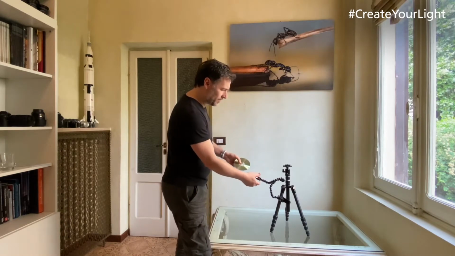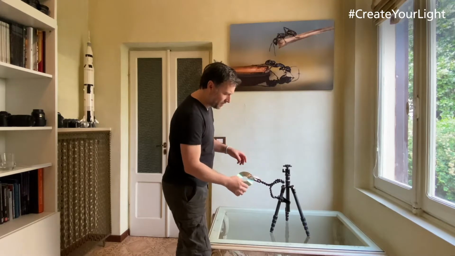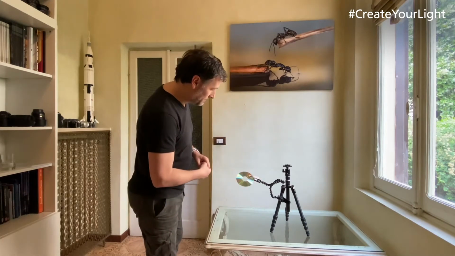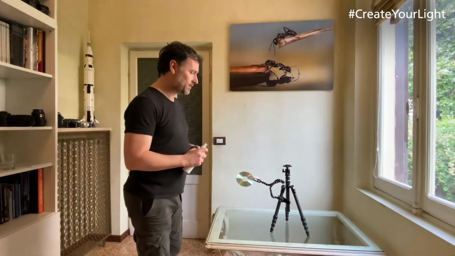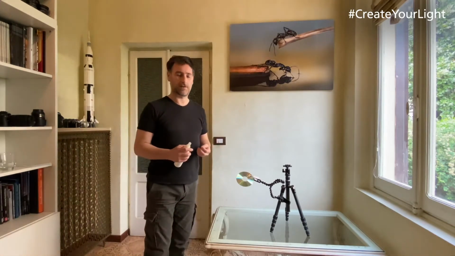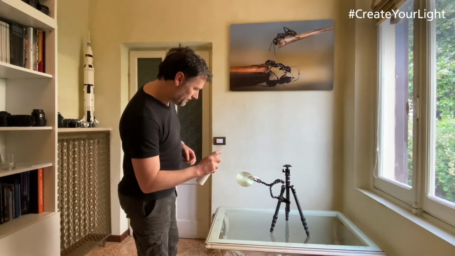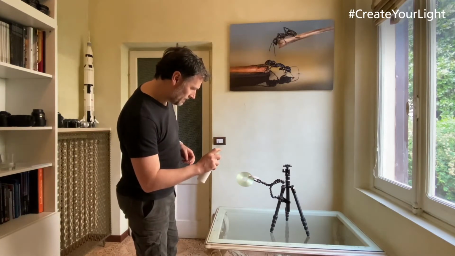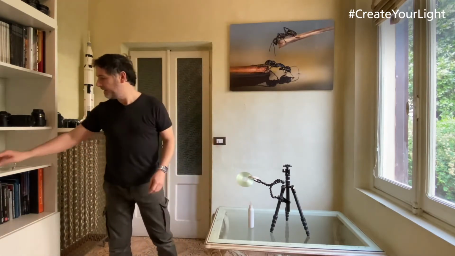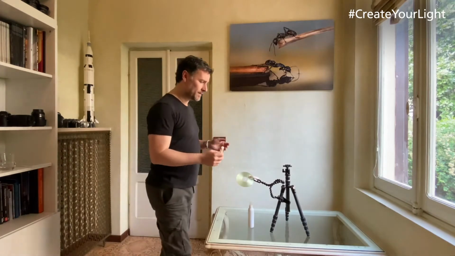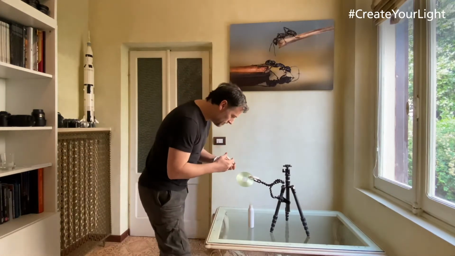Obviously you have to put on the right side to find some reflection and the rainbow effect. To create small droplet you can use a spray or a syringe. Let's start with the spray. And now if I want to create some big drops, I will use the syringe.